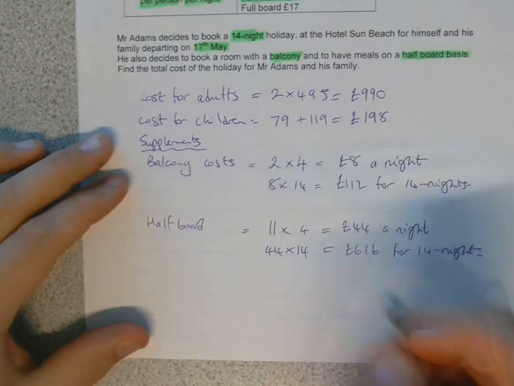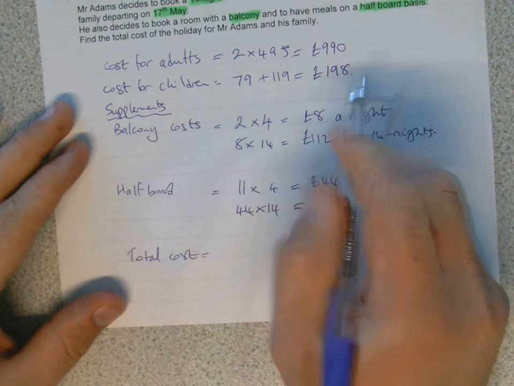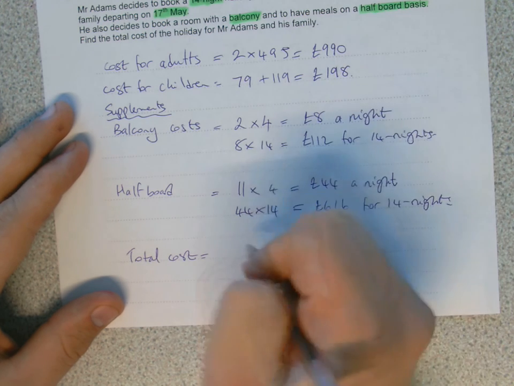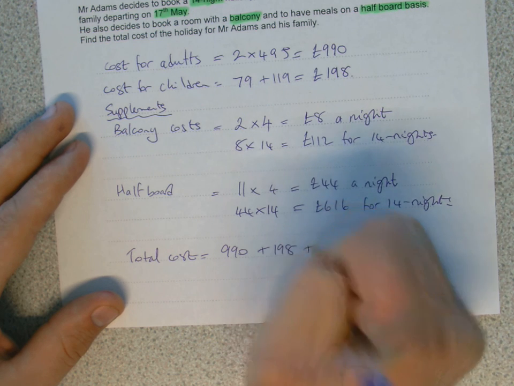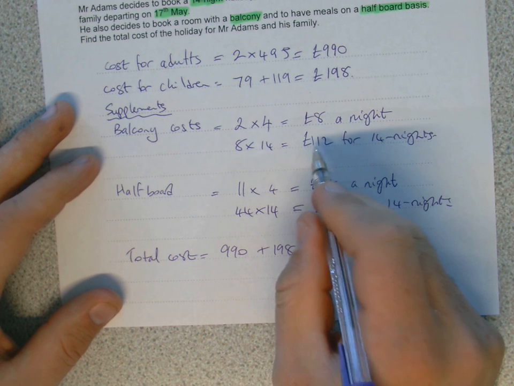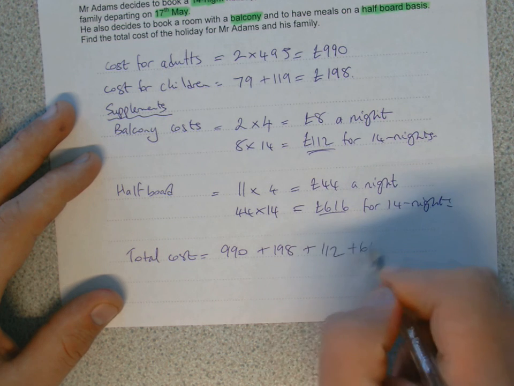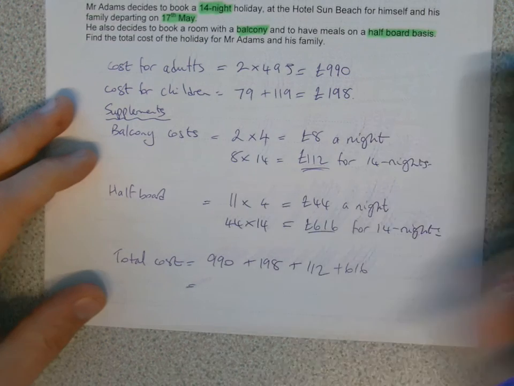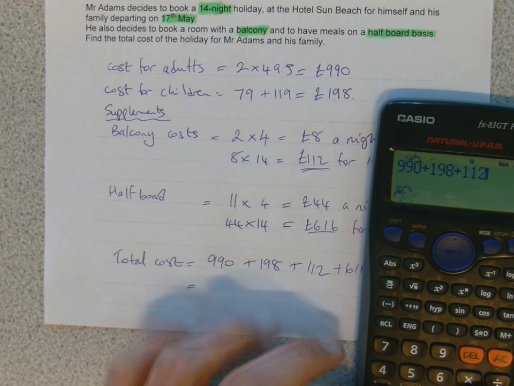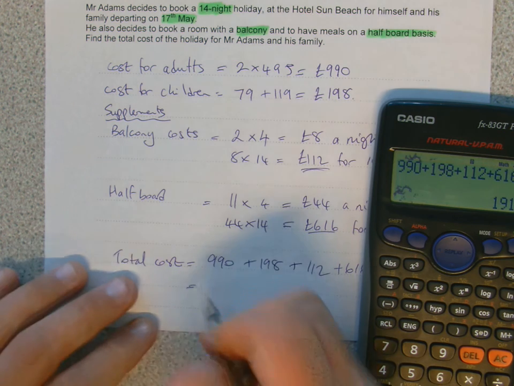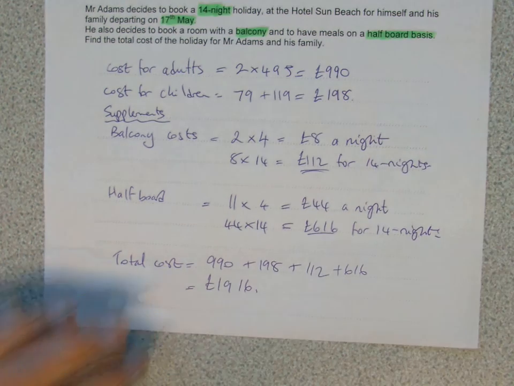So to get the total cost now, we need to add the adults, which is £990, the children, which is £198, the balcony cost, which is £112, and then the half board, which is £616. Okay, so we'll add them together. And you get a total of £1,916 exactly for the holiday.